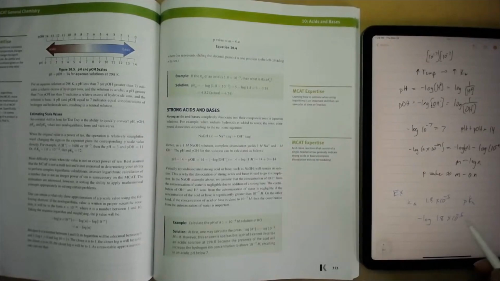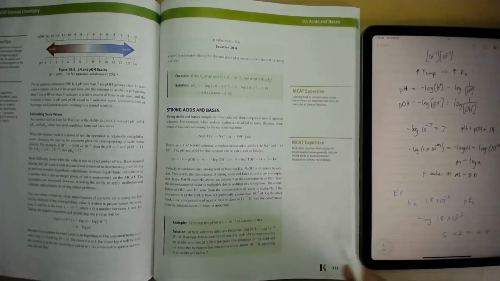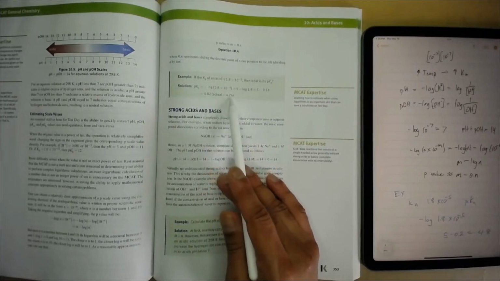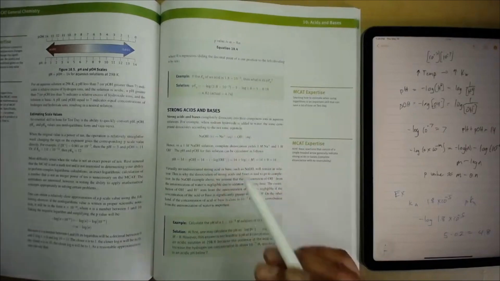So m is 5 minus 0. Then we'll take the 1.8. So like 1 or 2. We could round up to 2. Minus 0.2, which equals 4.8. So we're going to guess it's 4.8. They guessed it's 4.82. Actually, it's 4.74. Close enough.